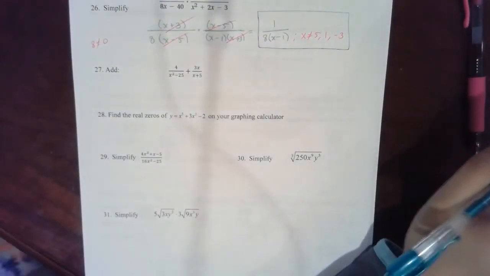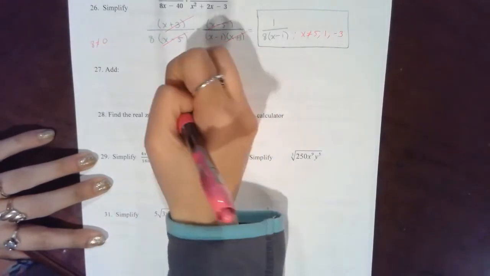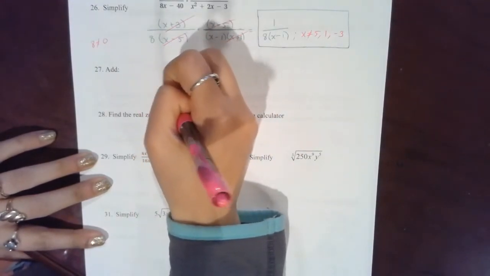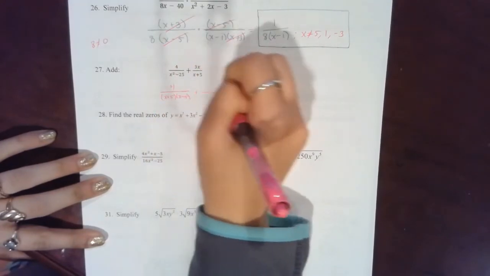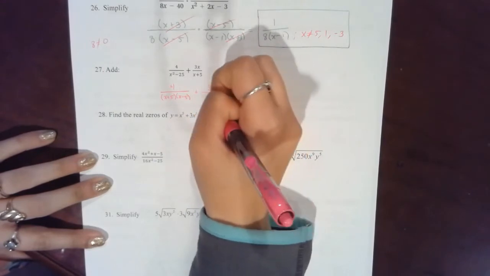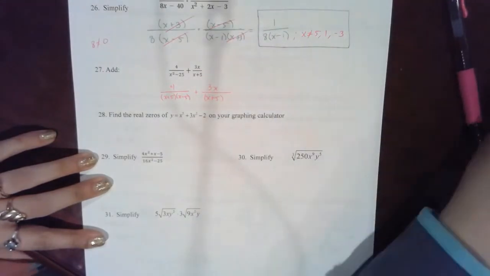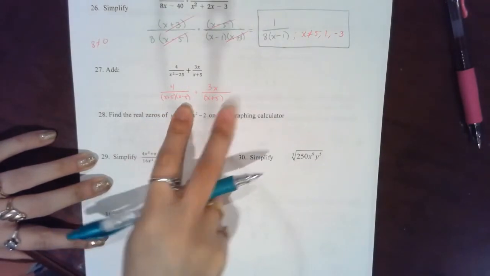The next one is a little different. We're adding. So now when you add, you have to have the same denominator. Right now, that doesn't look like it, but I'm actually going to go ahead and factor the bottom, x plus 5 and x minus 5, because those are difference of perfect squares. Now if I look here, they both have an x plus 5, but this one has an x minus 5 and this one doesn't.